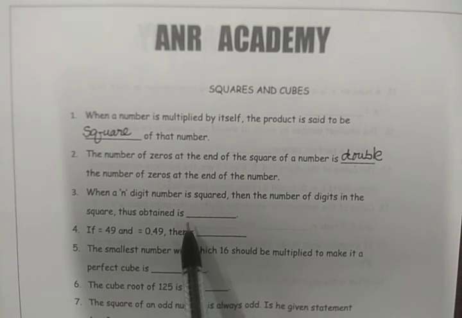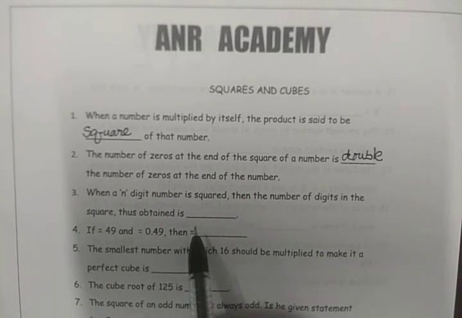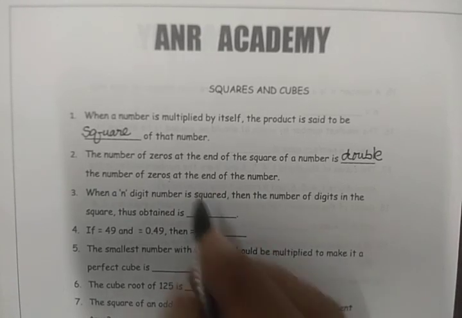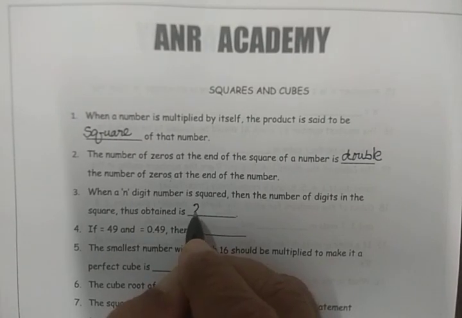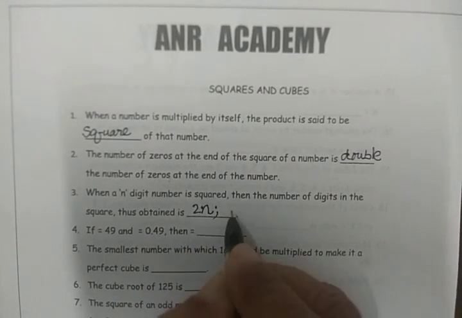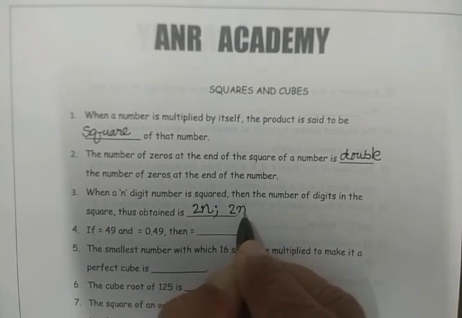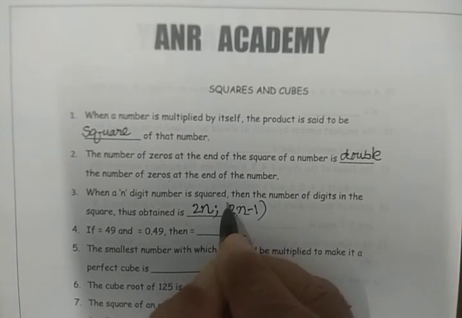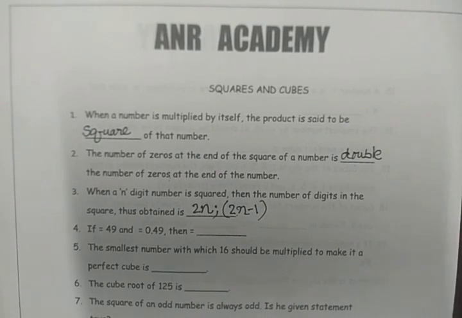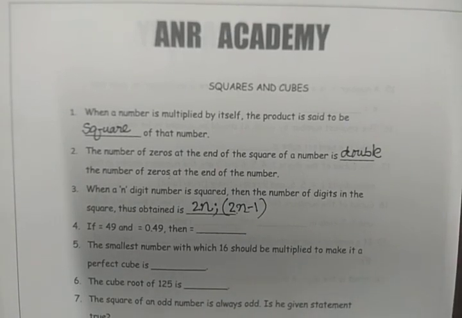So like that, when you square a number, the number of digits in the square thus obtained will be either double, that means 2n, or 2n minus 1. Clear?